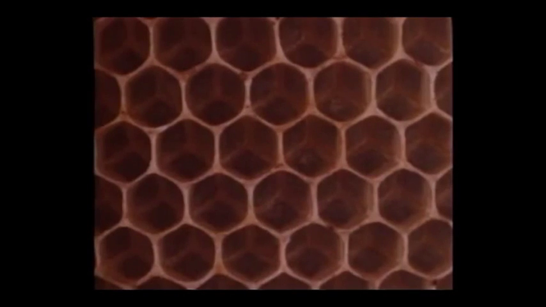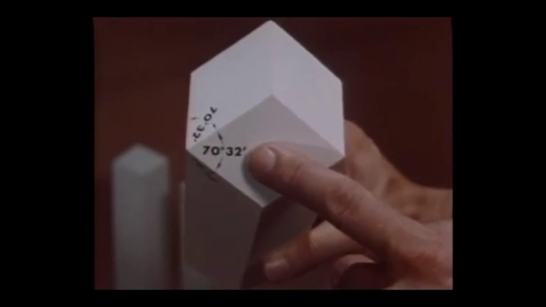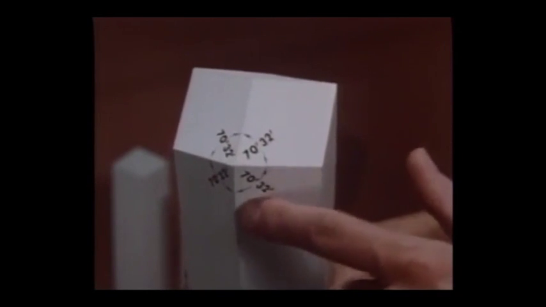But Maraldi noted that there was a remarkable constancy to the angles of the rhombi. They measured about 70 degrees. He suggested that the bees had used this angle for the sake of simplicity. For if the acute angles of the rhombi are 70 degrees 32 minutes, the angles of the side trapezoids are identical.